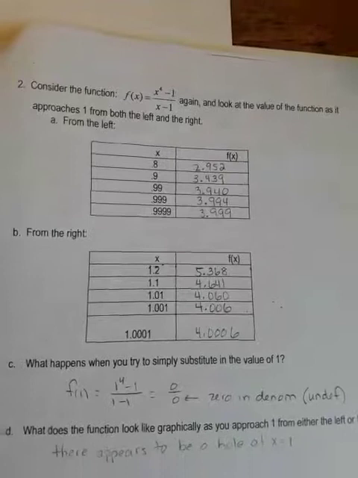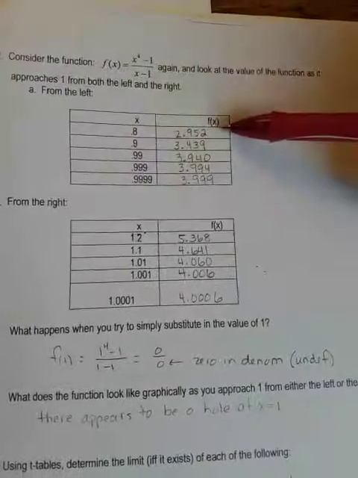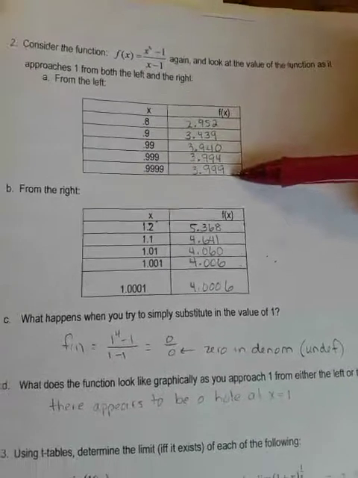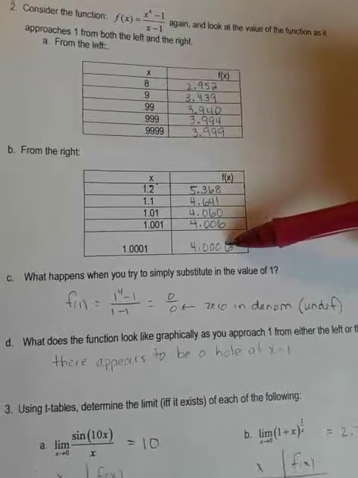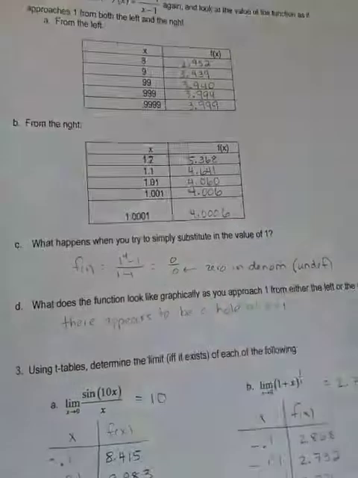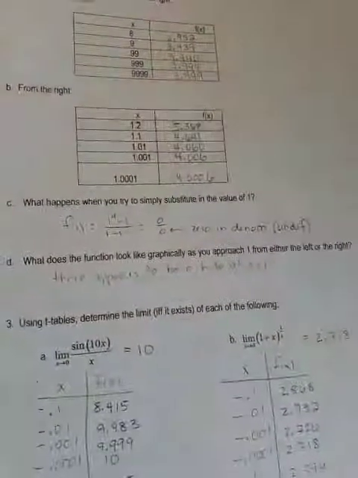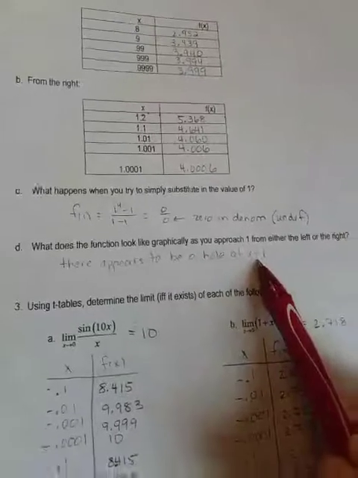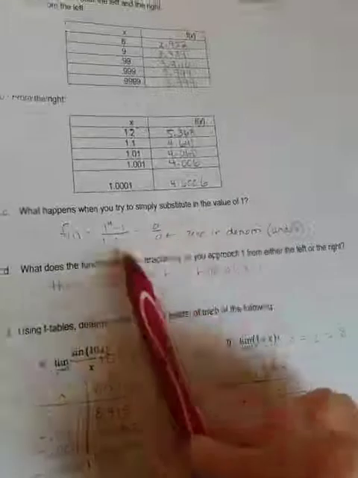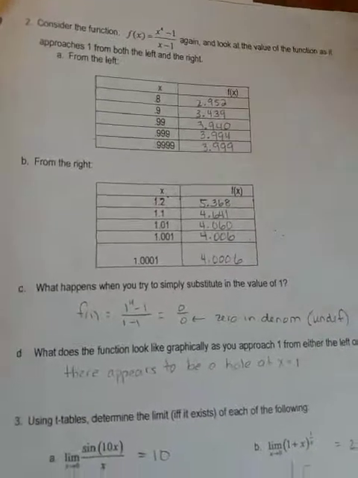So again, looking at the same function, this time we're looking at 1, from the left and from the right. Coming in from the left, f of x gets close to 4. Coming in from the right, it also gets close to 4. This time, though, when you substitute 1 into the function, you get 0 over 0. Obviously, you have 0 in the denominator there, which is undefined. So what does this function look like graphically as you approach 1 from either the right or left? If we put this graph into our graphing calculator, you'd find that there's a hole at 1. So that's why sometimes just substituting doesn't work. The table shows us that in this case, my limit's going to be 4.